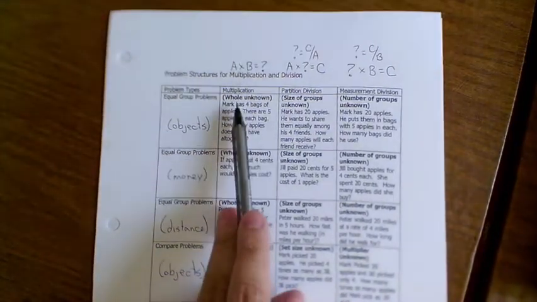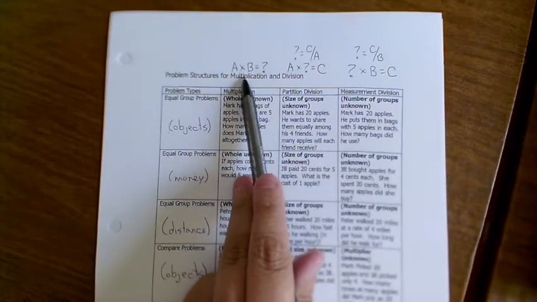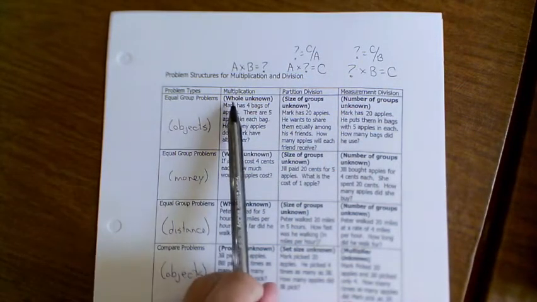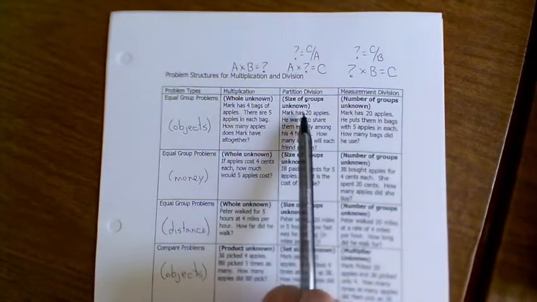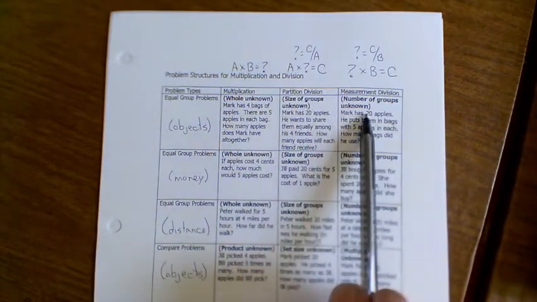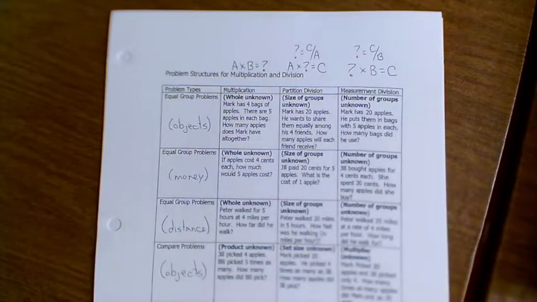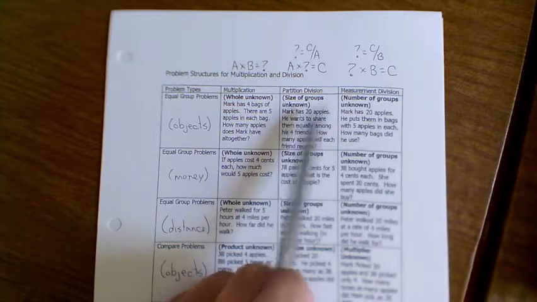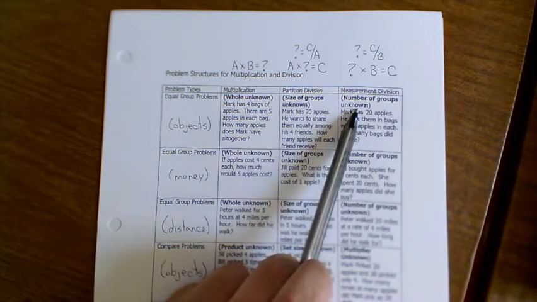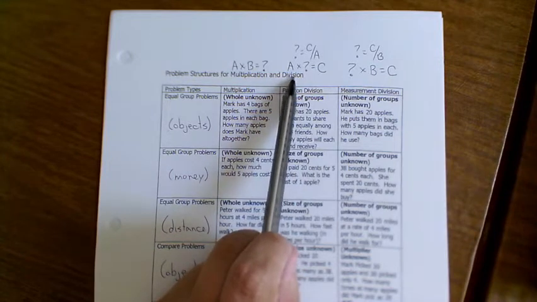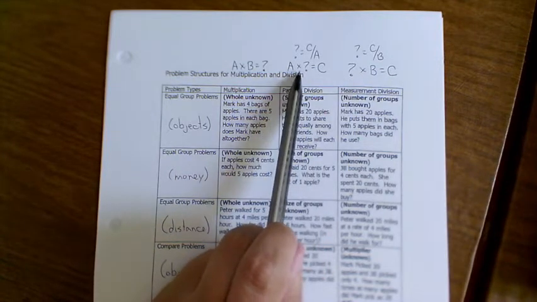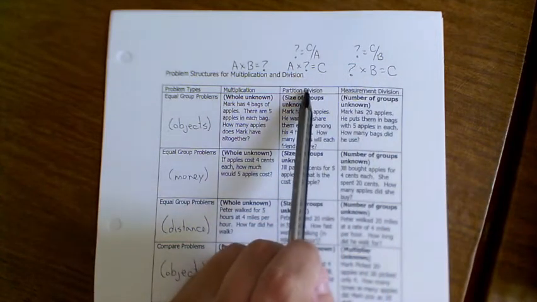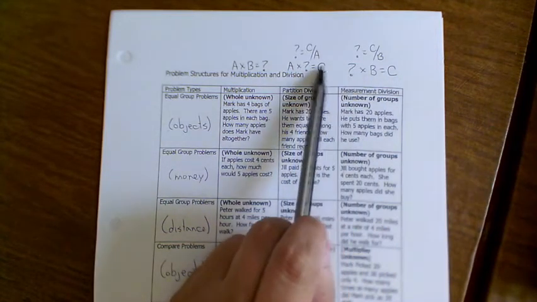So we discussed that with multiplication, there are these three different ways that you could solve a multiplication problem. Either the whole was unknown, the size of the group was unknown, or the number of groups was unknown. For the problems where the size of the group is unknown or the number of groups is unknown, we set them up in this format: A times something equals C, and something times B equals C. And we would actually solve these multiplication problems by doing division.